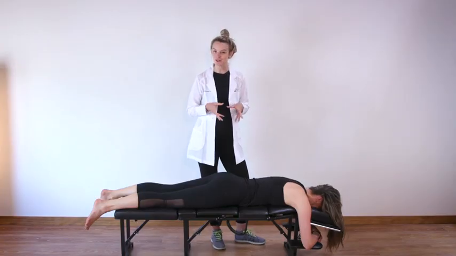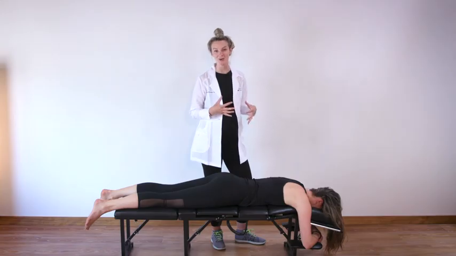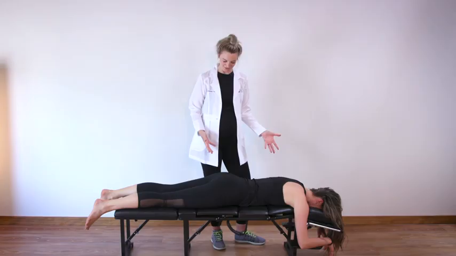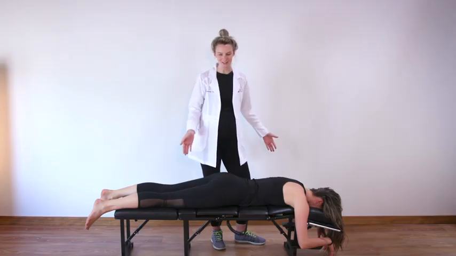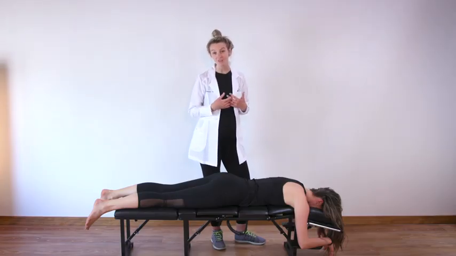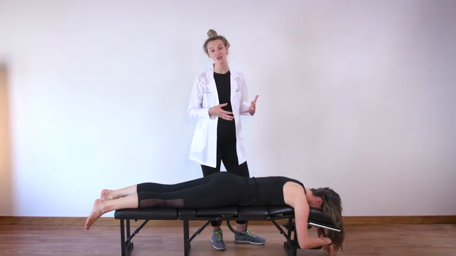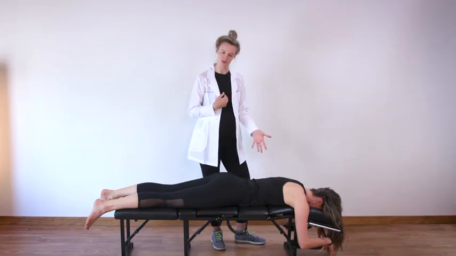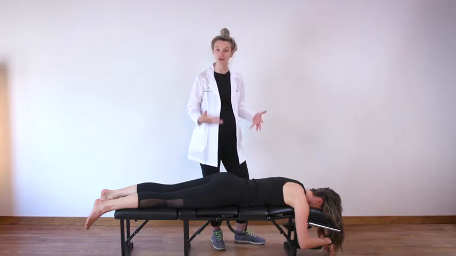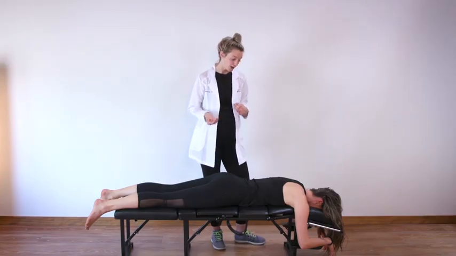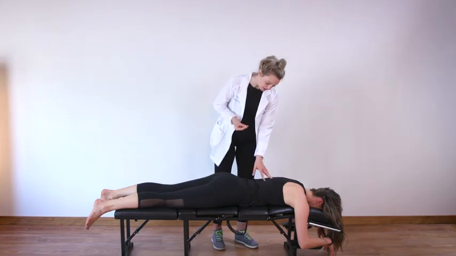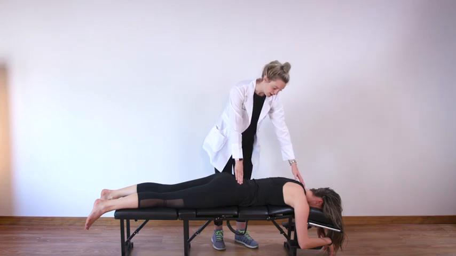Okay, I want to show you a chiropractic adjustment. I have Tara here already lying face down on my chiropractic table, and we have already done an initial consultation and evaluation, so I know what her condition is and what we are treating. I want to show you with Tara, we adjust Tara's mid-back, low back, and her neck.